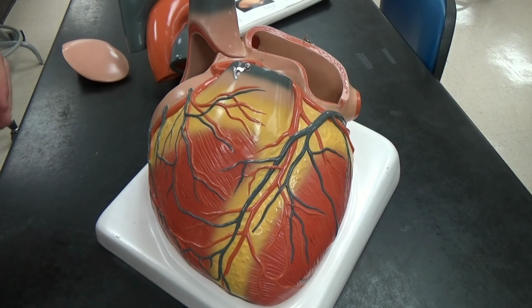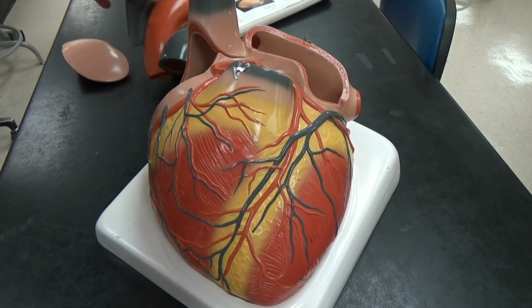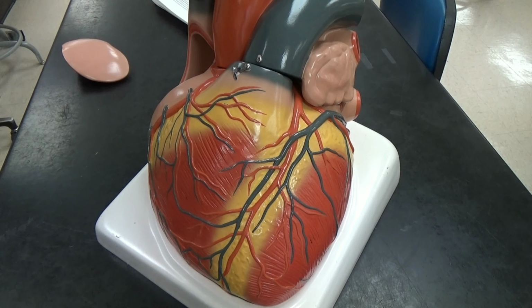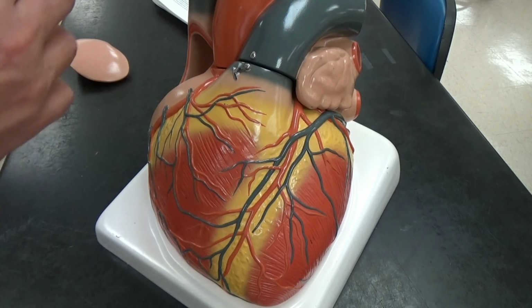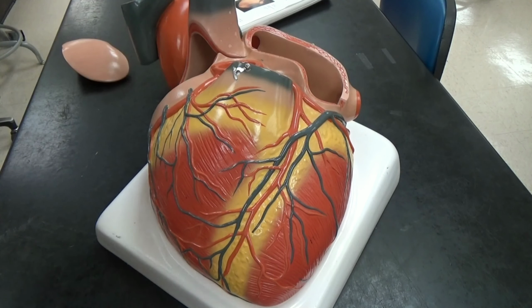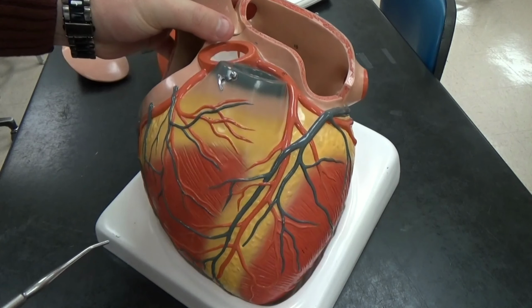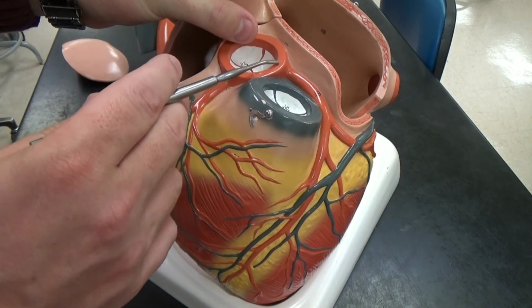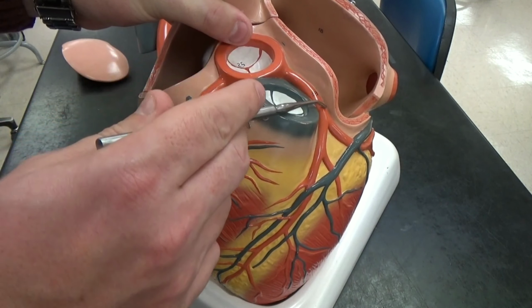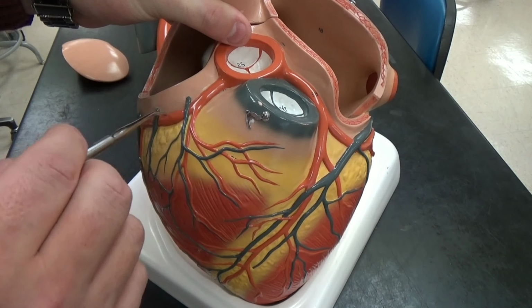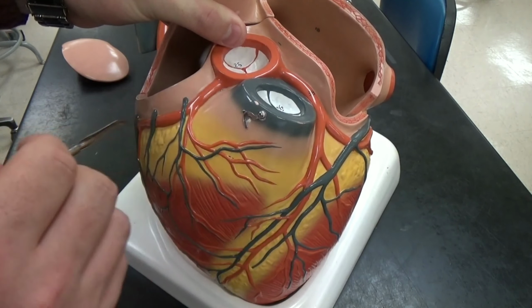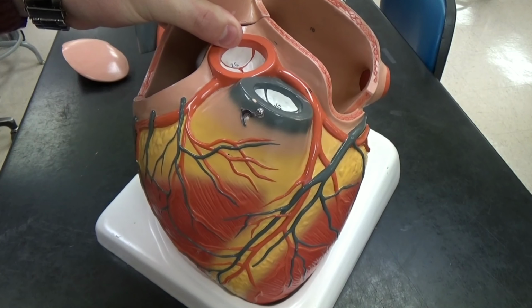Okay, so we're looking at the heart here. We're going to look at the major arteries and veins of the heart itself. So I've already removed off the top my aorta, my pulmonary arteries and veins there, and the superior vena cava. So take that off so that we can see down. So this is my aorta where it first comes out of my left ventricle. And we can see it has two branches, one that wraps around this way and one that wraps around this way. Those are my coronary arteries. So you have a left and a right coronary artery.